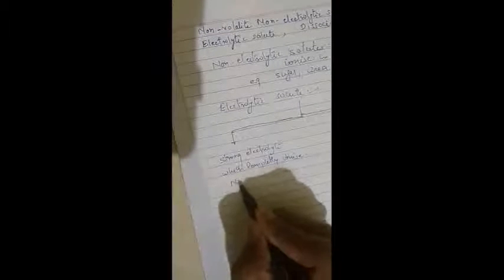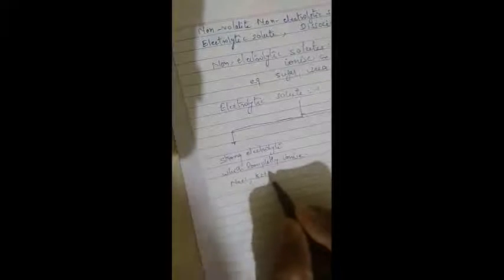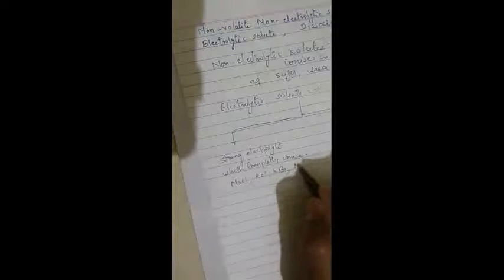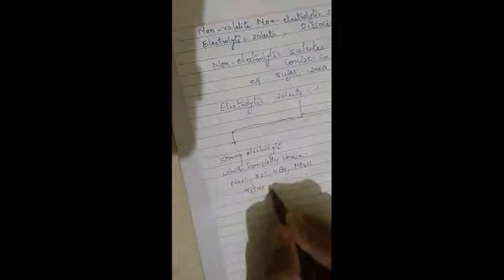For example, NaCl, KCl, KBr, ammonium chloride, potassium sulfate, etc. are strong electrolytes. In aqueous solution, they dissociate into their ions. NaCl completely dissociates to give Na+ and Cl-. Similarly, K2SO4 gives 2K+ and SO4 2-. This is a strong electrolyte.